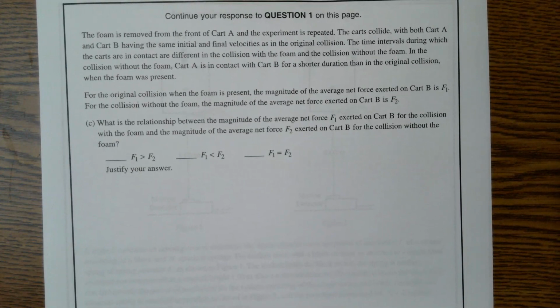Okay, now, last part. We're going to take the foam out of the cart, and we're going to remove that, and we're going to repeat the experiment. So they're going to collide now. Everybody has the same initial and final velocities. The time intervals during which they're in contact, though, is different than when they had the foam. In the collision without the foam, they're in contact for a shorter duration. And it says for the original collision when the foam is present, the magnitude of the average net force is F1. When you take away the foam, it's going to be F2. What is the relationship between F1 and F2?